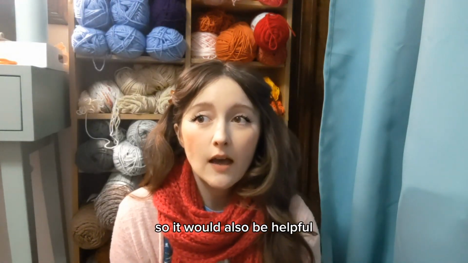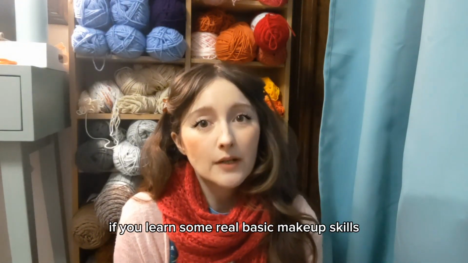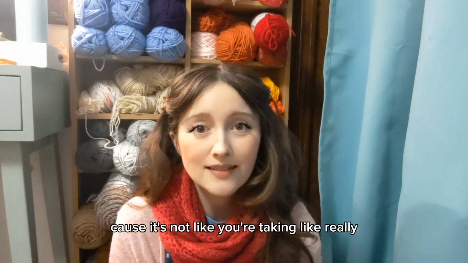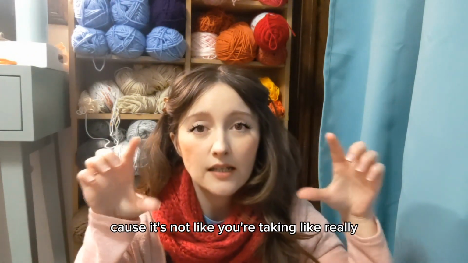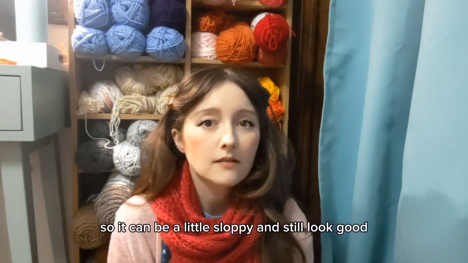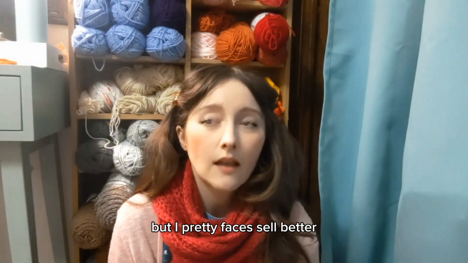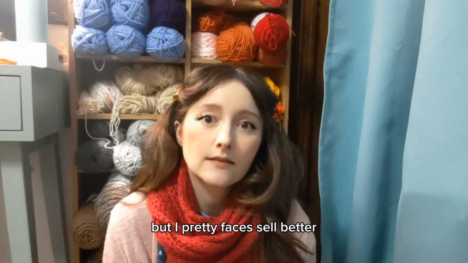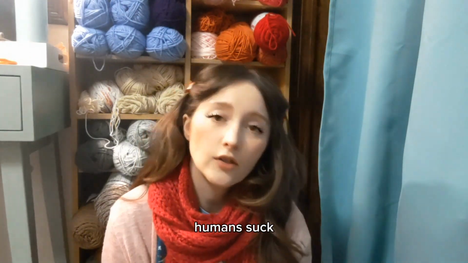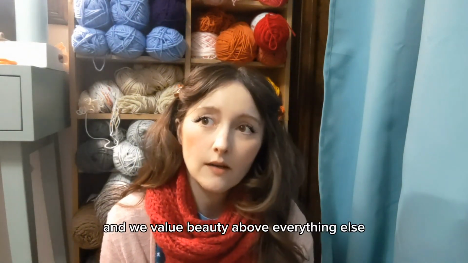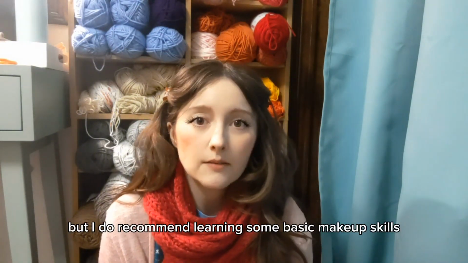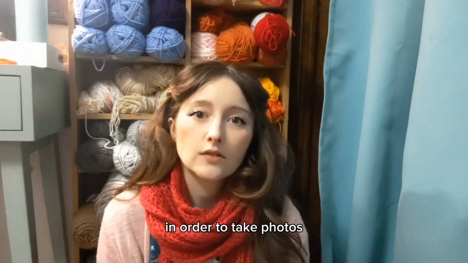So it would also be helpful if you learn some real basic makeup skills. It doesn't even have to look that good because you're not taking really close up, high definition photos of your face. It can be a little sloppy and still look good, but pretty faces sell better. It's just a dumb fact of our planet Earth. Humans suck. We value beauty above everything else, and it's total bullshit. But I do recommend learning some basic makeup skills in order to take photos.